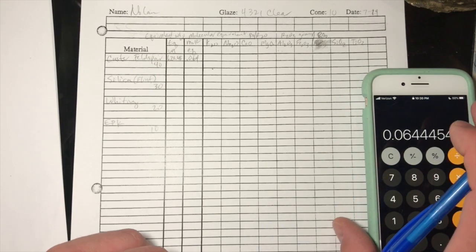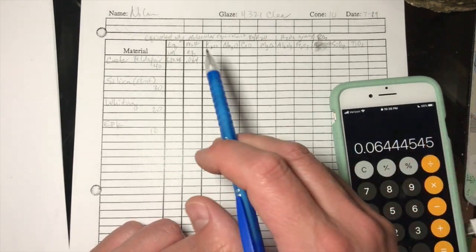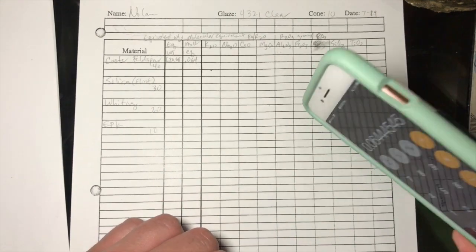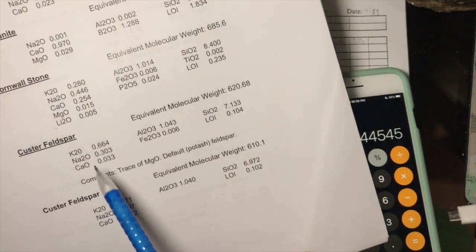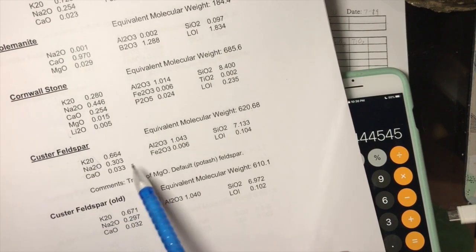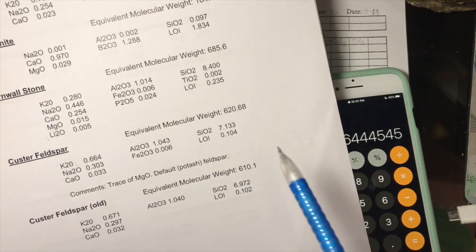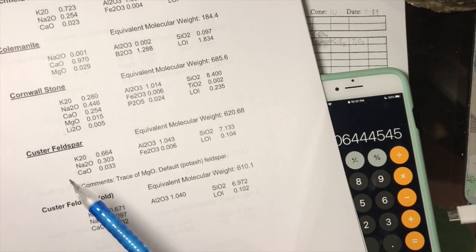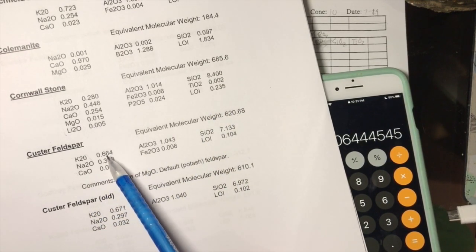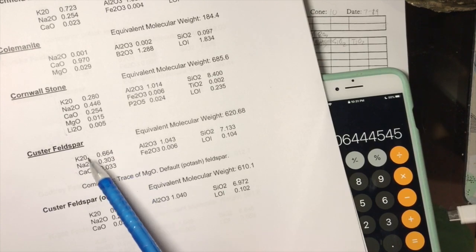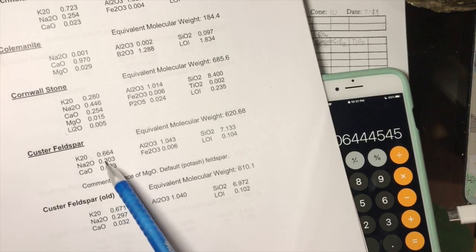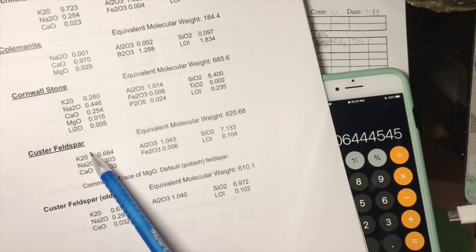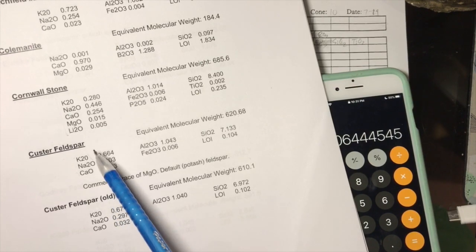Now we're going to take the 0.064 and multiply it by all of these things in Custer feldspar. One thing to note: in mine, Custer feldspar is unitied to the RO, R2O group, so the fluxing group.